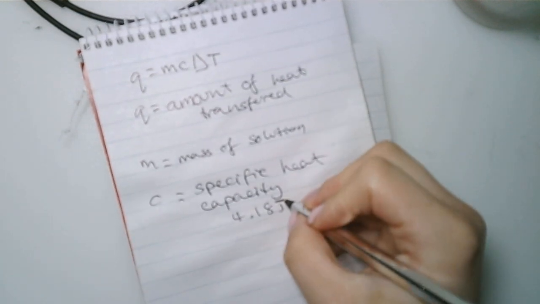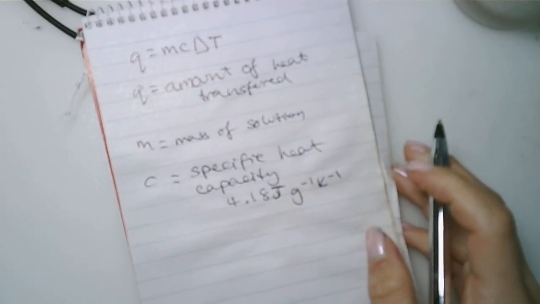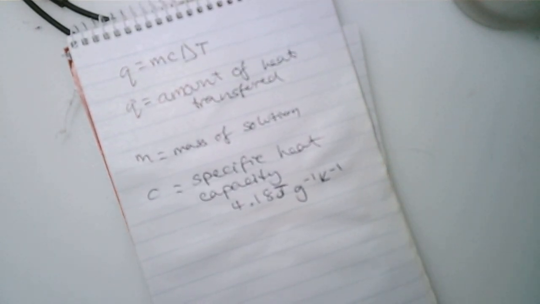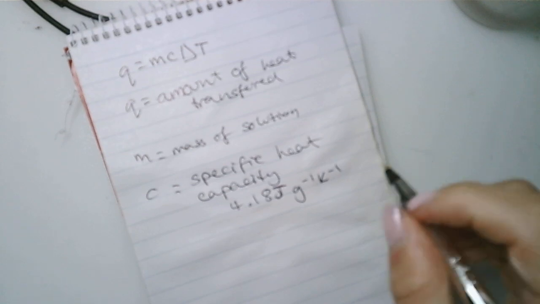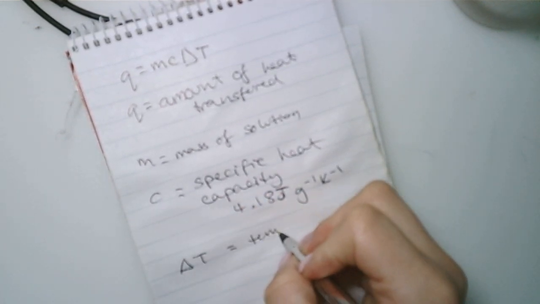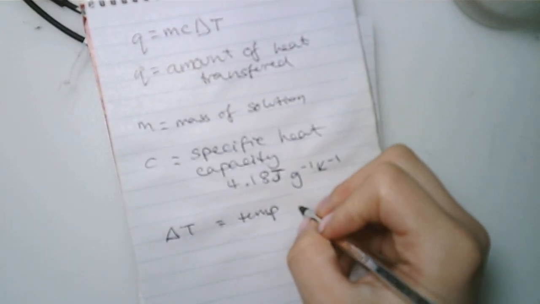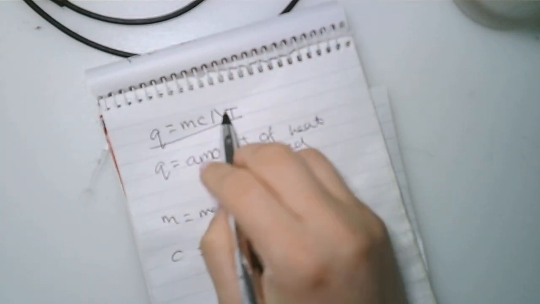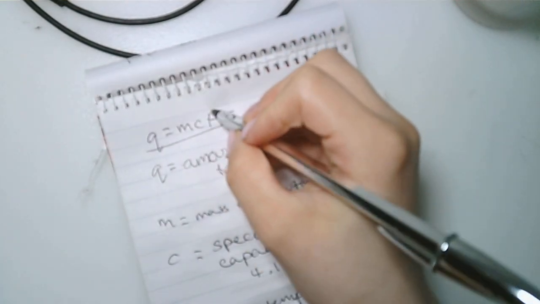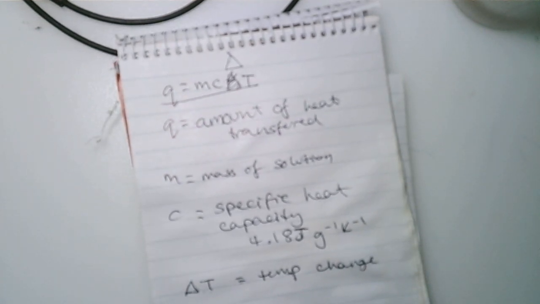That was J g^-1 K^-1. Although some questions may give you a specific one they want you to use. And then this is just the temperature change, because it's just delta T. Delta stands for change in, T is temperature, so it's just the temperature change. Q equals mcΔT. It looks like it says cat, but that is a delta symbol. So Q equals mc capital delta capital T, if you want to be specific about it.